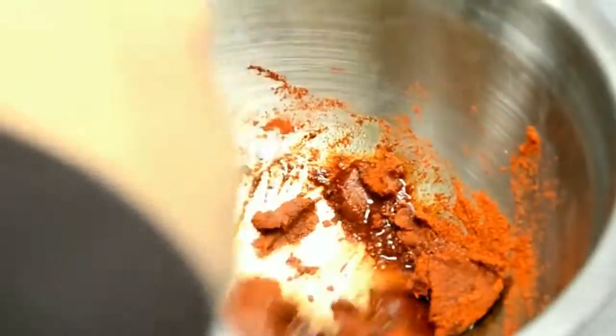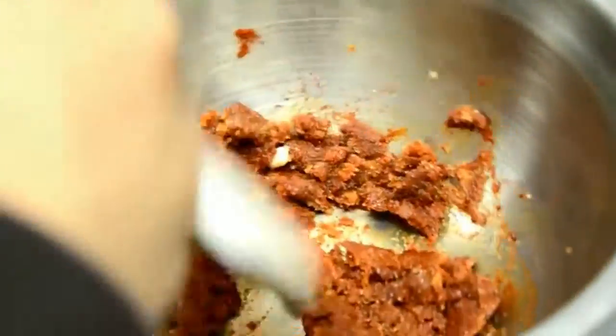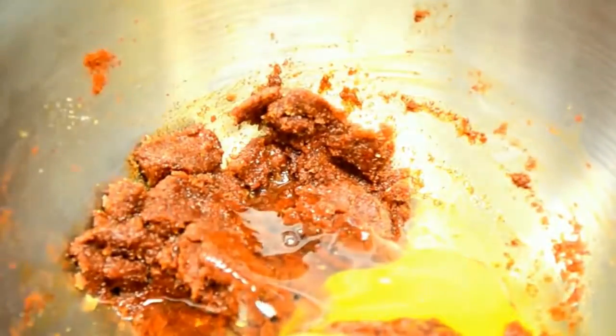So into a bowl I add my red curry paste. You can find this at any Thai grocery store or any Asian market. And I also add paprika and also some sugar and fish sauce and mix it well. And also 1 egg. I put 1 egg first because I was going to make just 1 pound.